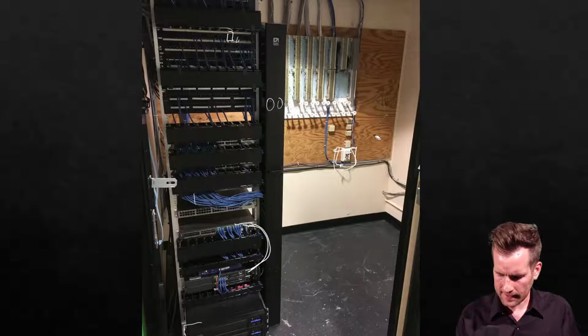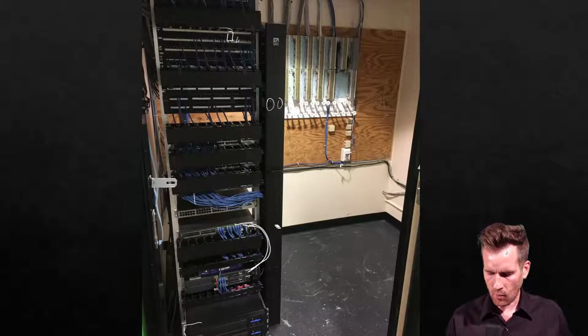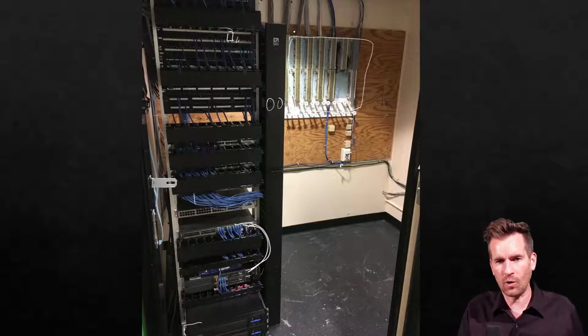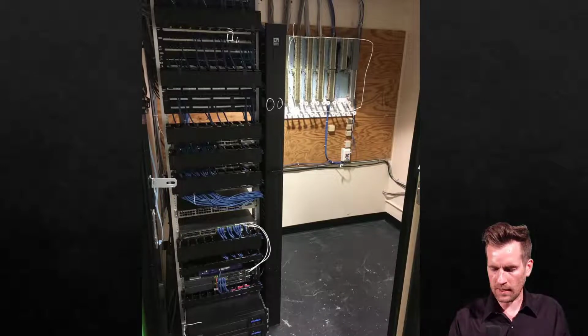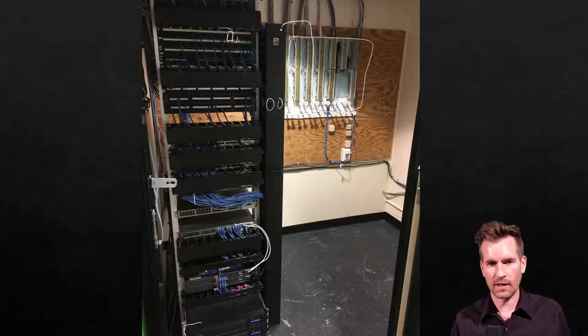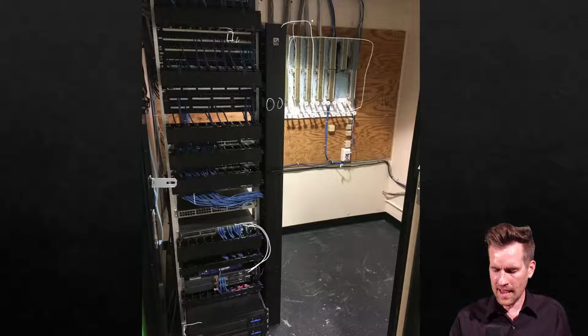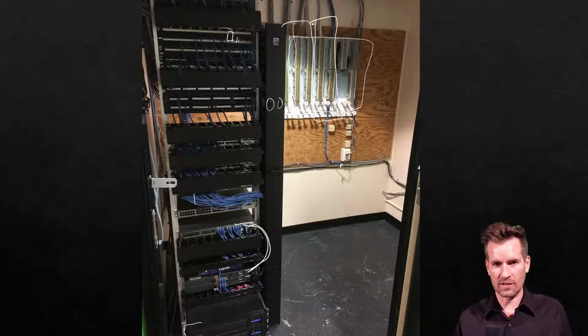I am going to point out one other thing here too. I've got some 110 blocks here in the back. 110 blocks are old phone system connectors. You can see that those are all taken out. I cleaned all of these up, but the phone company would come in, and that would be the point of demarcation for those phone lines. And then you would create little jumpers that would go and connect your different phones.